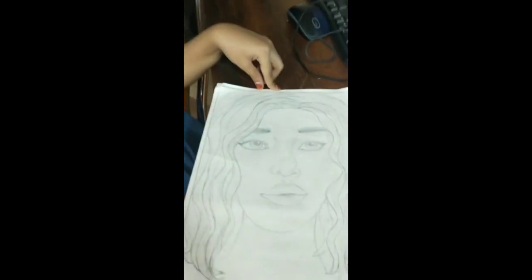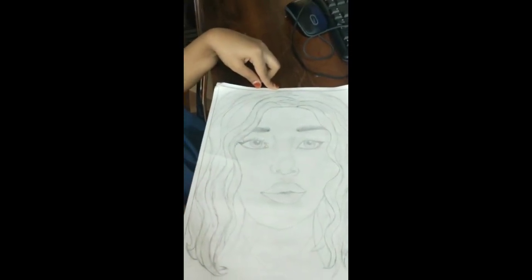Hello everyone, my name is Zanafar Askadri and I have made this drawing for a drawing competition. I have used a normal pencil and sketchbook.